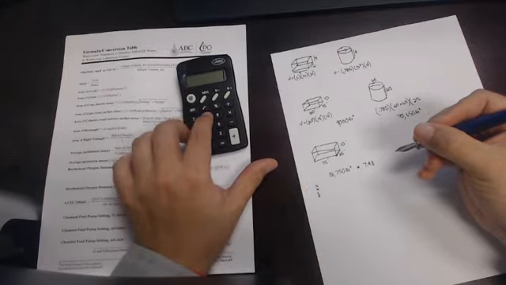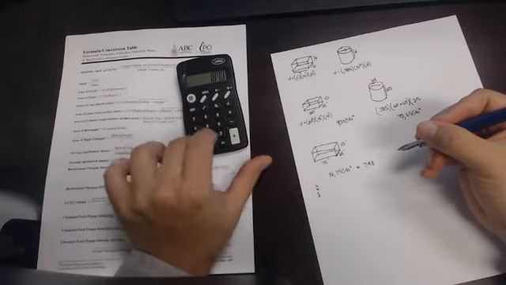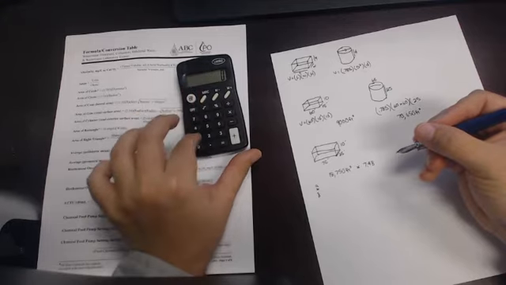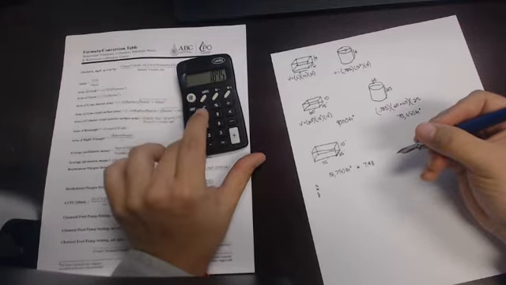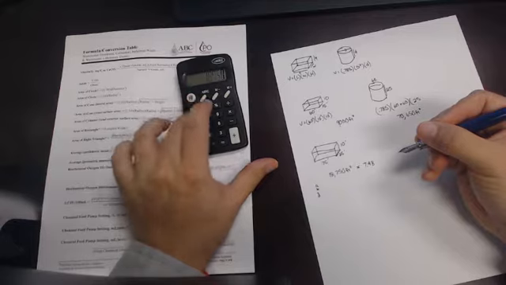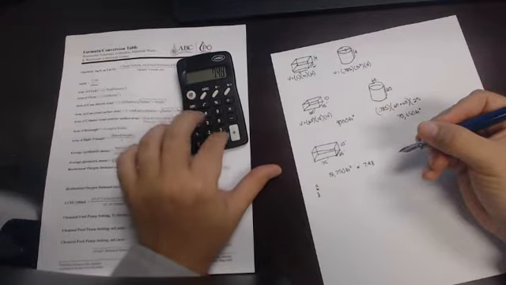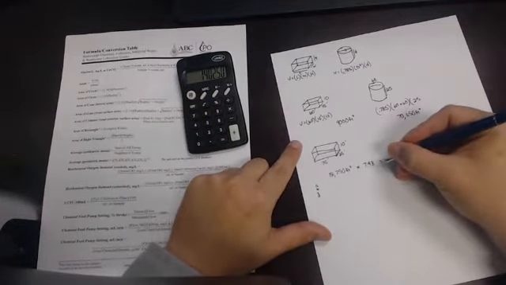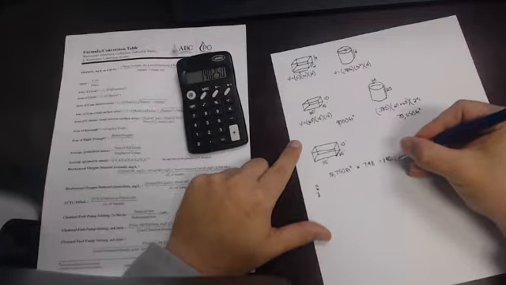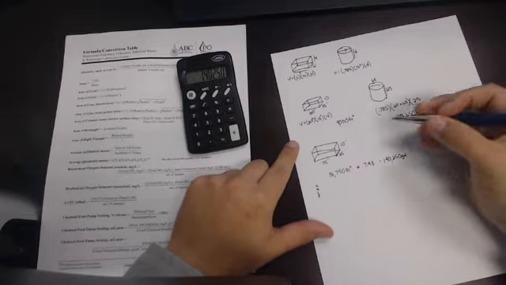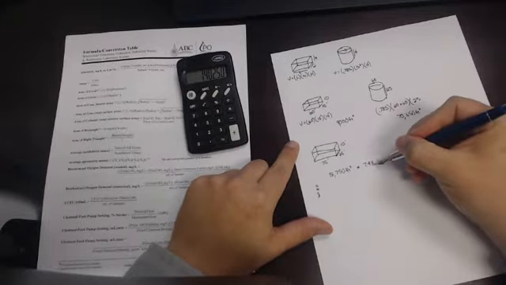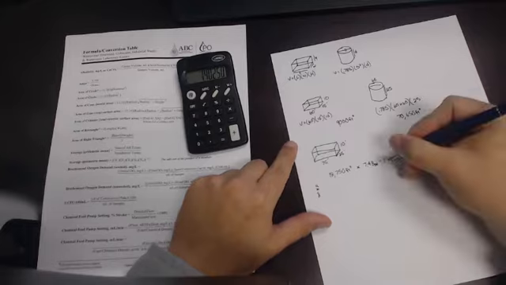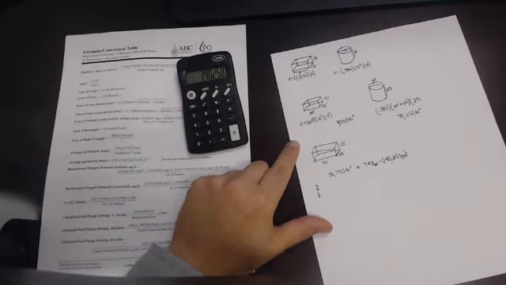So you got 18,750 times 7.48, and you get 140,250 gallons, because we've converted it from cubic foot to gallons. So this would actually be your answer. You'd want to make sure that you mark that down as your answer in gallons.